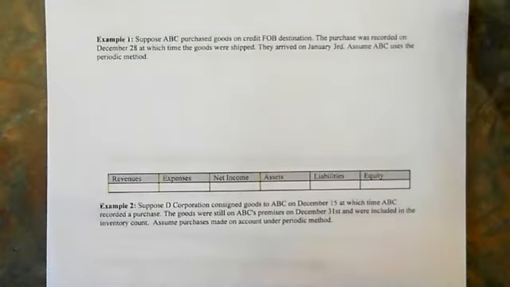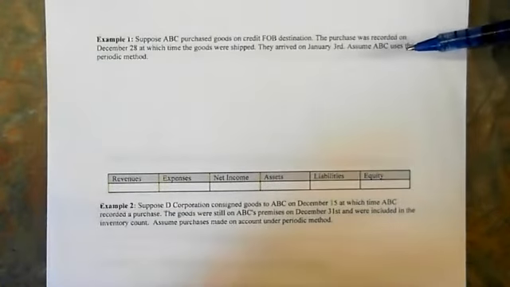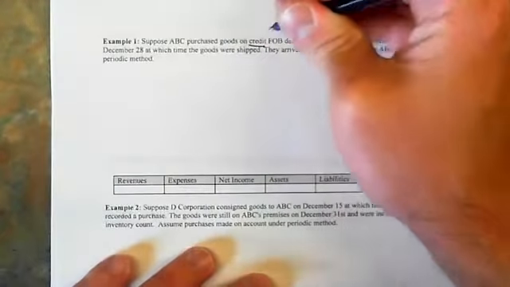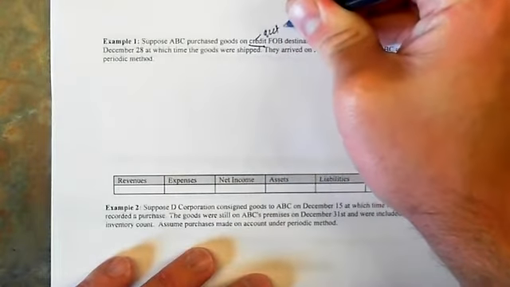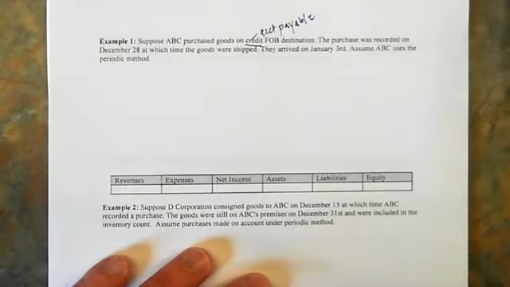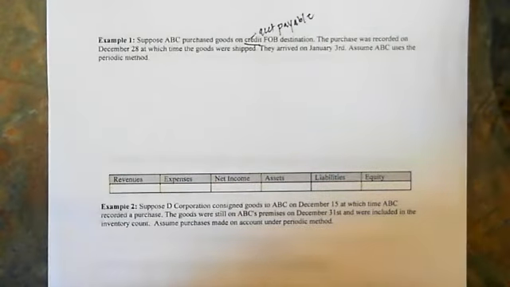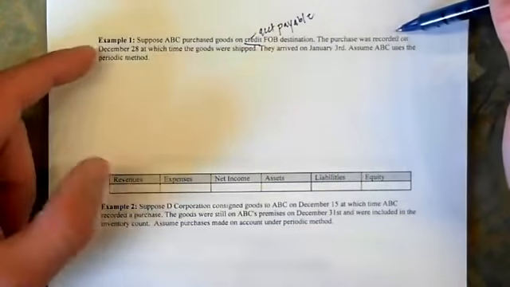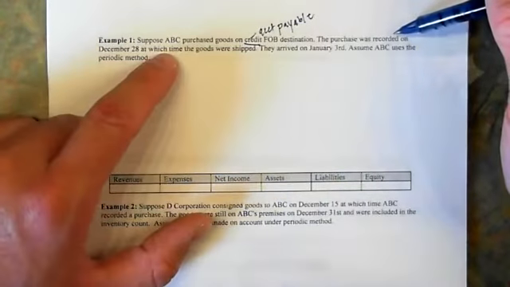So let's look at a company, ABC, purchase goods on credit. So make sure you remember we're using an account payable. You have to be real careful about looking at the details of these problems, understand whether you're using cash or something else. For FOB destination, the purchase was recorded on December 28th, at which time the goods were shipped.